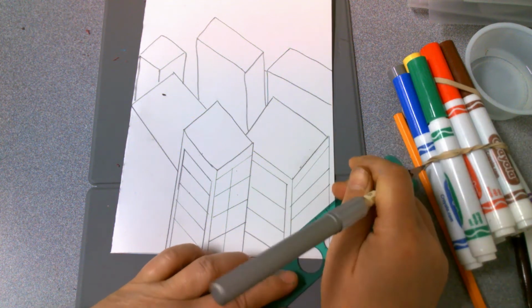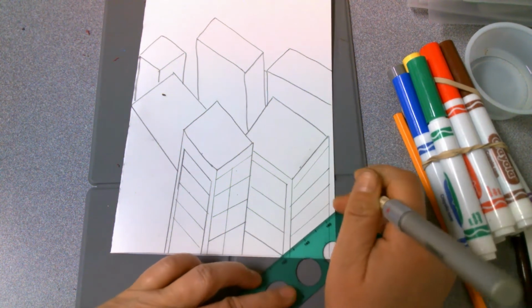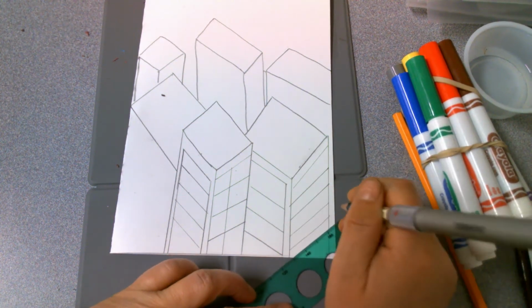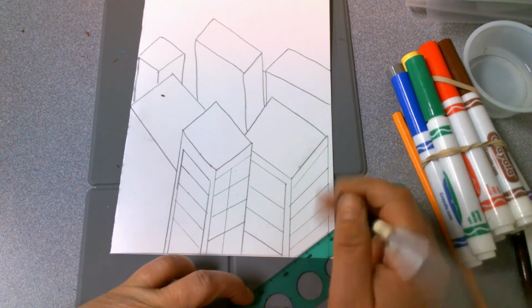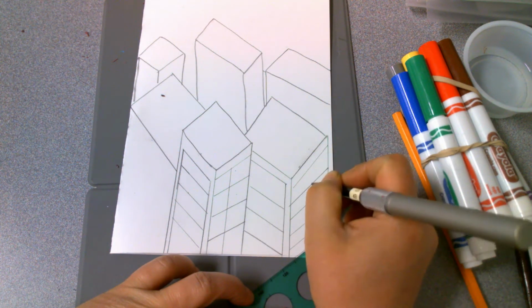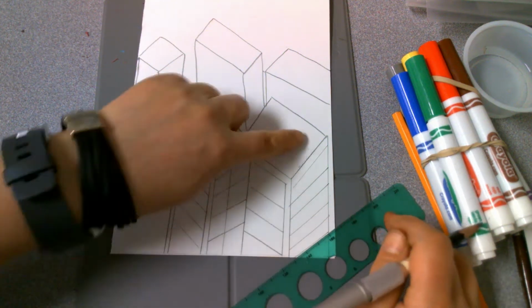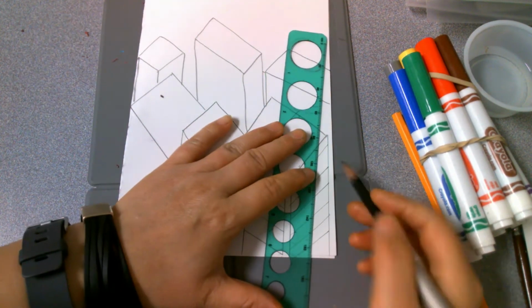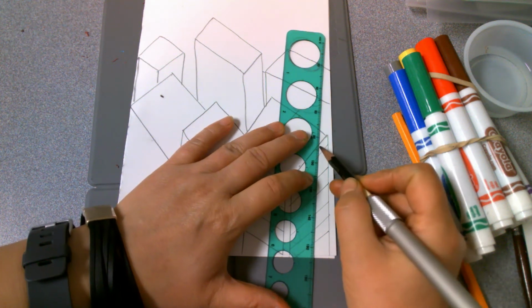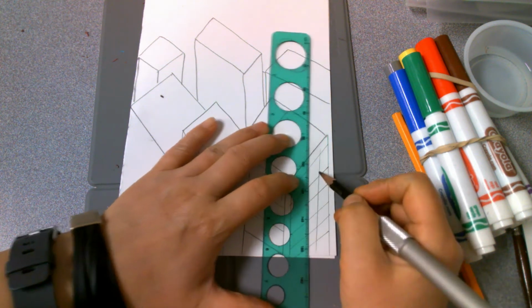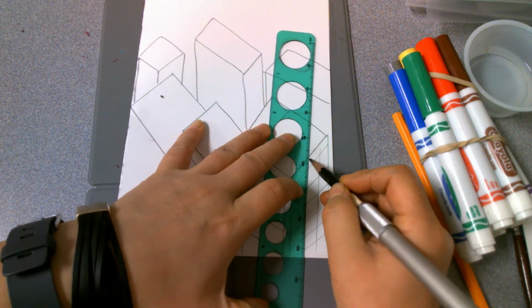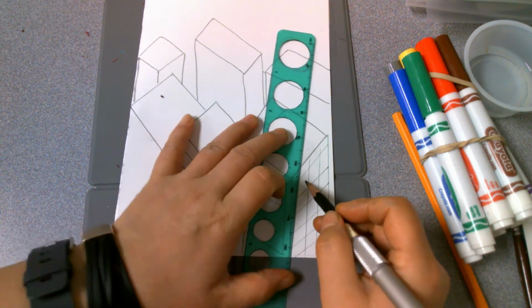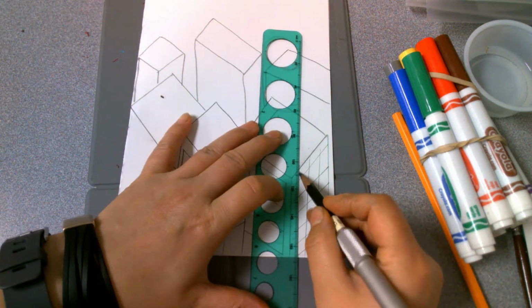I'm going to put skinny, small windows on here. Make sure you line up your angles with this one. Okay, the vertical lines always have to be straight. I'm making small tiny windows.